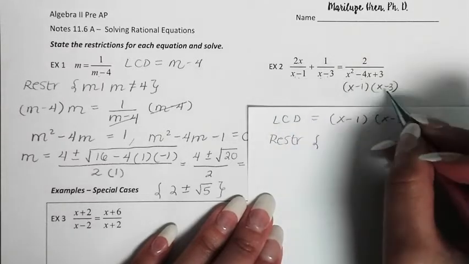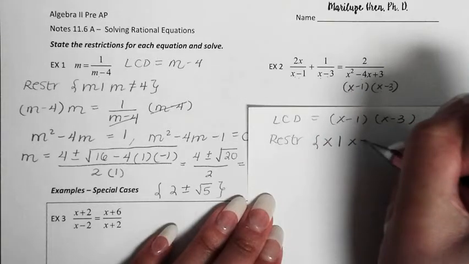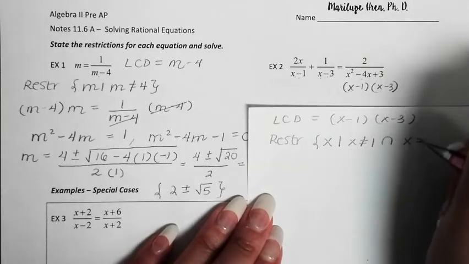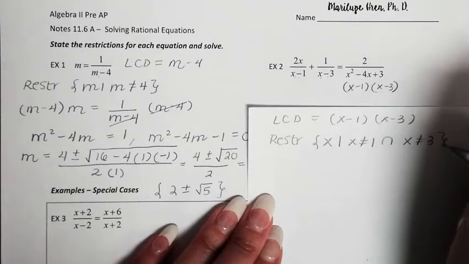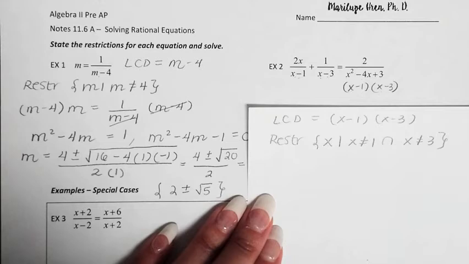So you have x such that x is different than 1, intersection x different than 3. Those are the restrictions because I don't want my denominator to be 0.